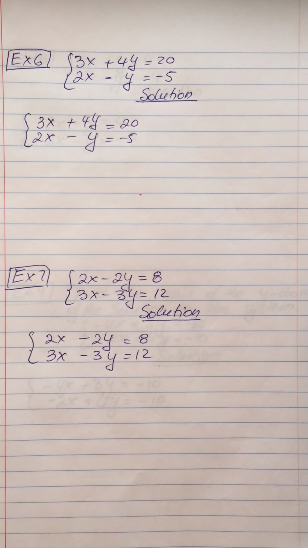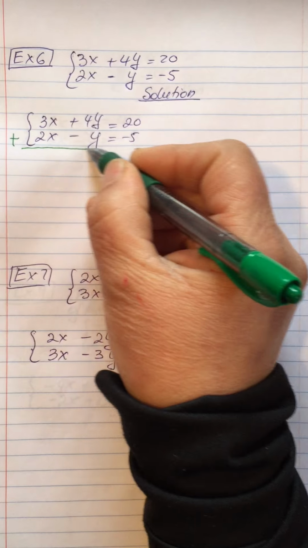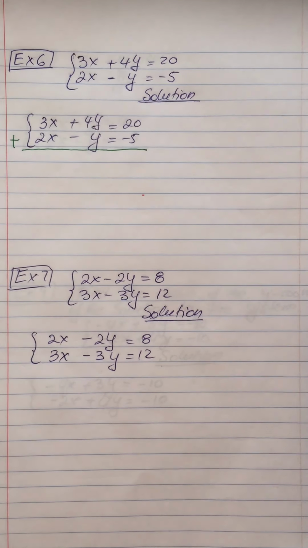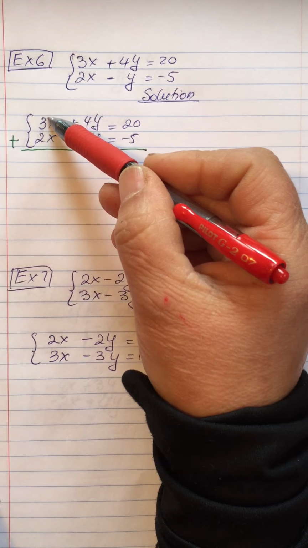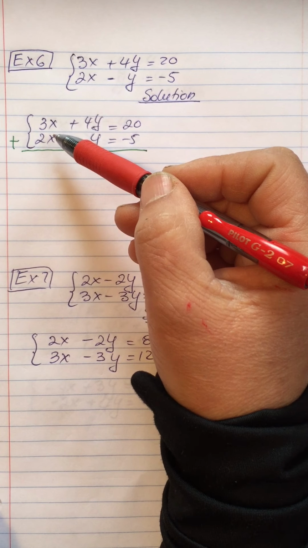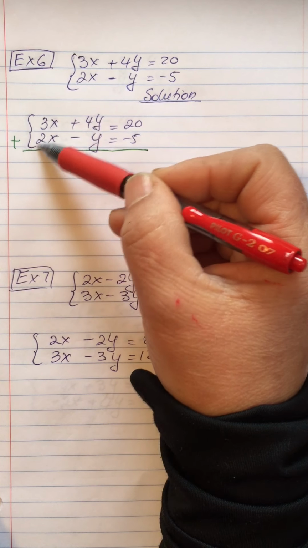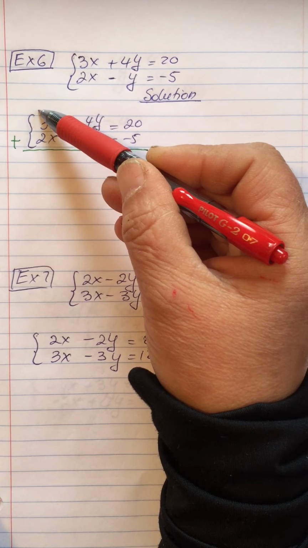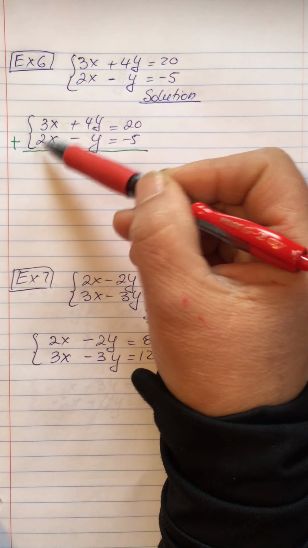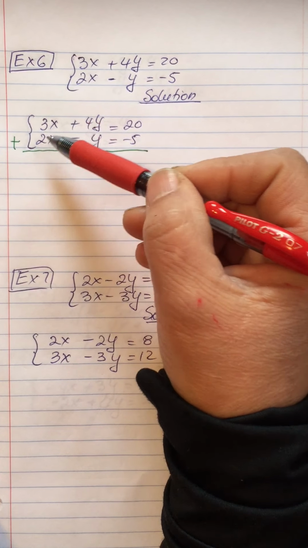Still again, I want to add both equations in order to eliminate one of the variables. So now if I want to eliminate x, I have to make the coefficients of x opposite numbers, so I have to work on both equations to make one positive 6 and the other negative 6. So I have to work on both equations if I want to eliminate x.